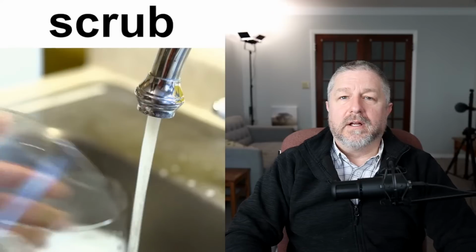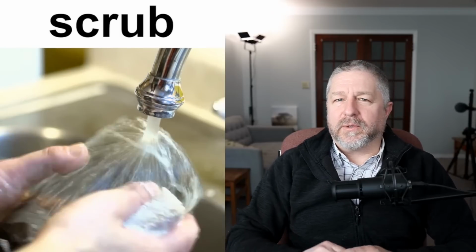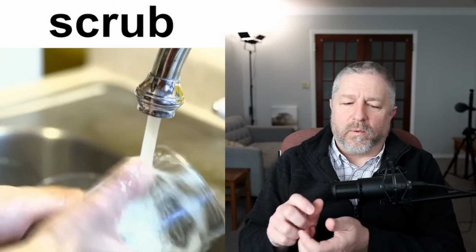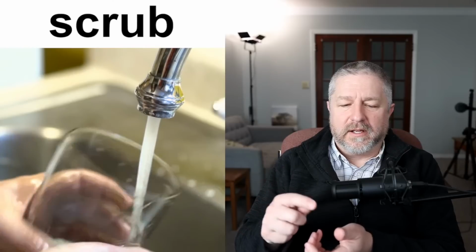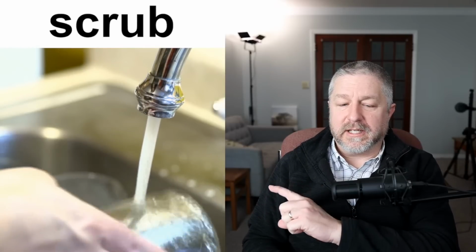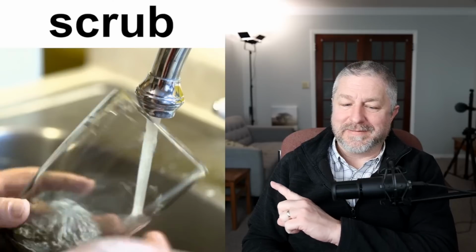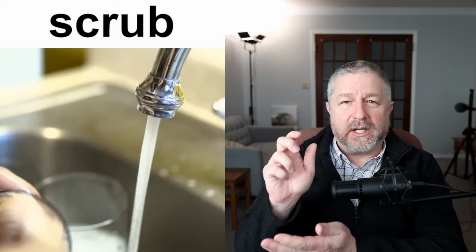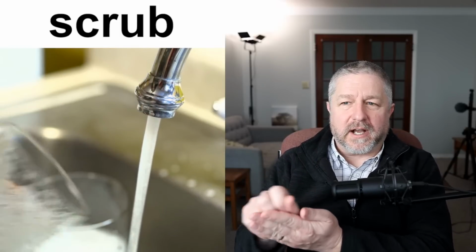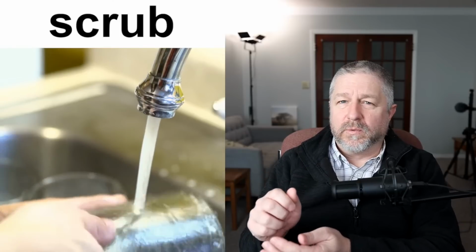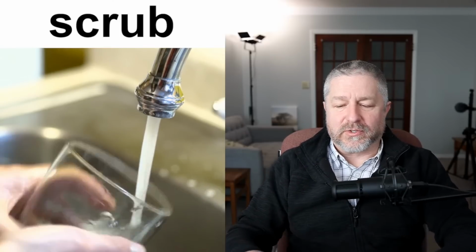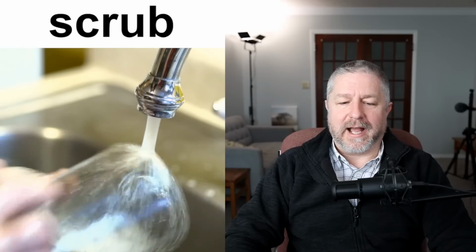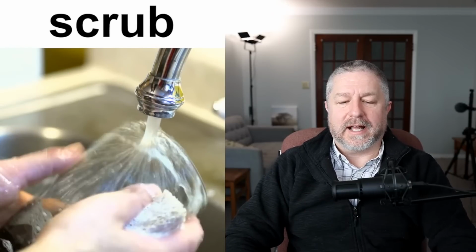There we go. Scrub. So we talked about scrape, and scrub is similar, but it's usually used with soap and water and a sponge or a cloth. This person is going to, or they already did, scrub this glass. Now they're rinsing it, by the way. So right here, they're scrubbing it. Using a sponge and some soap and water, they've decided to rub the glass really hard. And the verb we use is scrub. I know it rhymes with rub, but that is the verb we would use to describe this action, to scrub. Right there, that's a scrub.